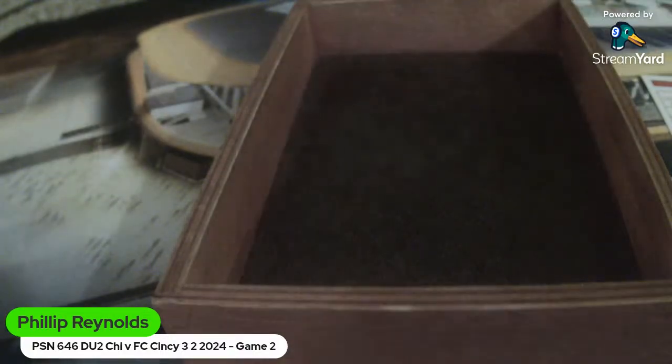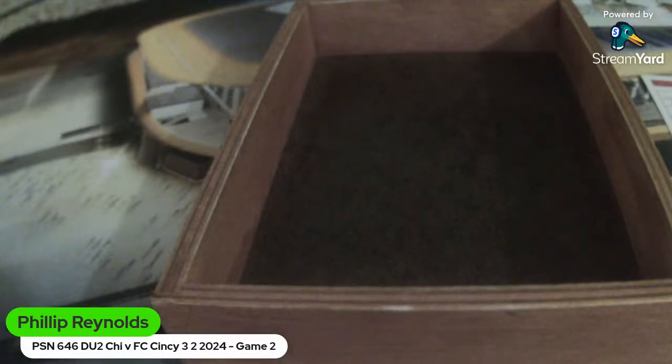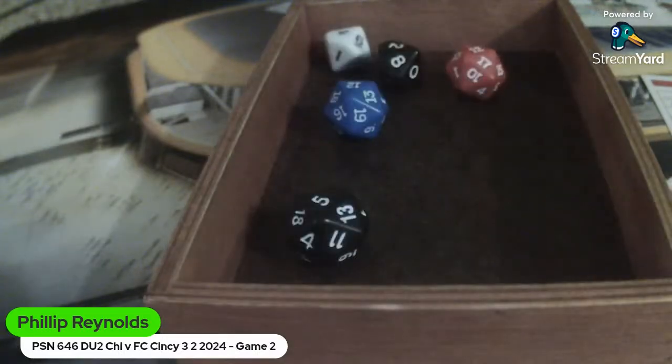Okay. When we go to the second roll of action, this will take us to the 11th minute. That's going to be an attack. That will be Cincinnati.